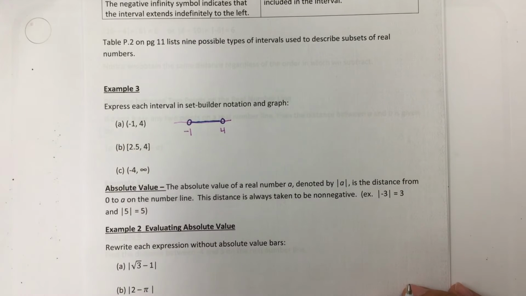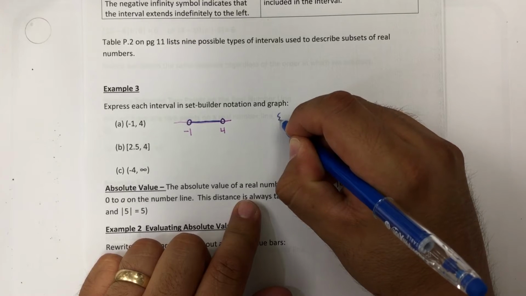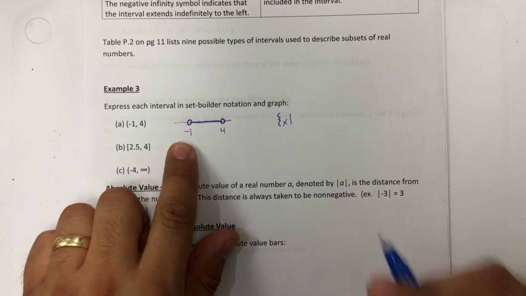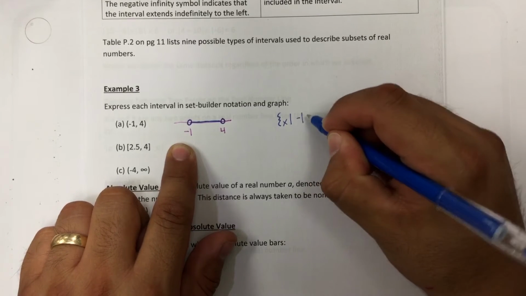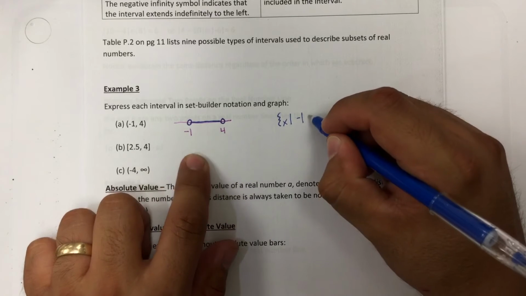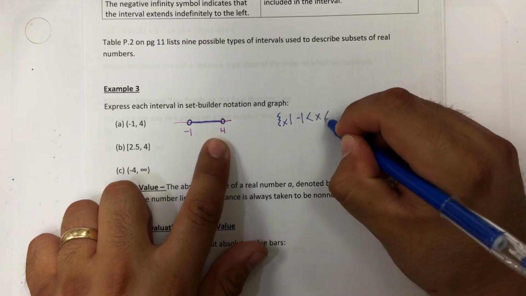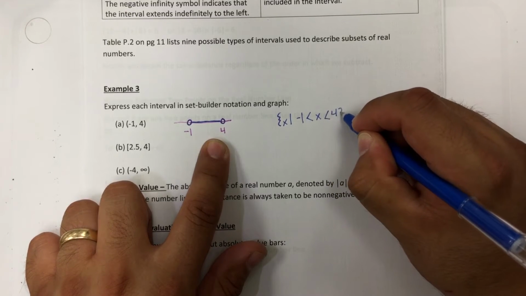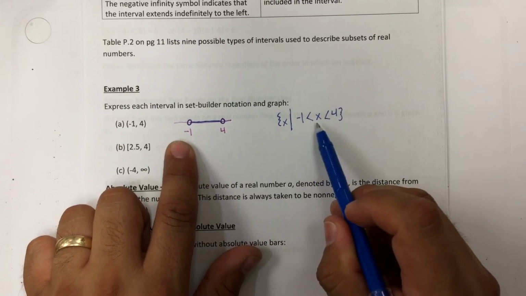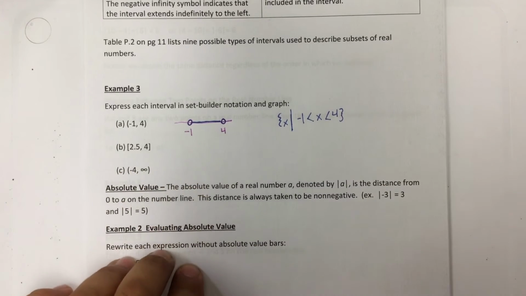Okay. Now, if I'm going to do set builder notation, we start with the braces, x such that, and we start with the smallest number, -1, and that's an open circle, so we can see that -1 is less than, right? So less than x, and x is still less than the greatest number, which is going to be 4. So that's always going to be your interval. Let's make this a little bit bigger here. There we go. So -1 is less than x, which is less than 4. Remember, no equal bars because these are open circles. All right, let's try the next one.